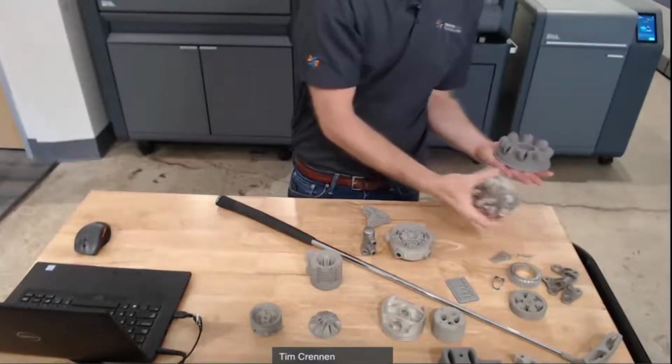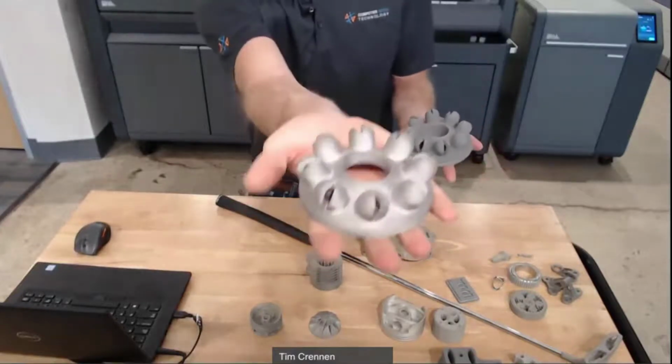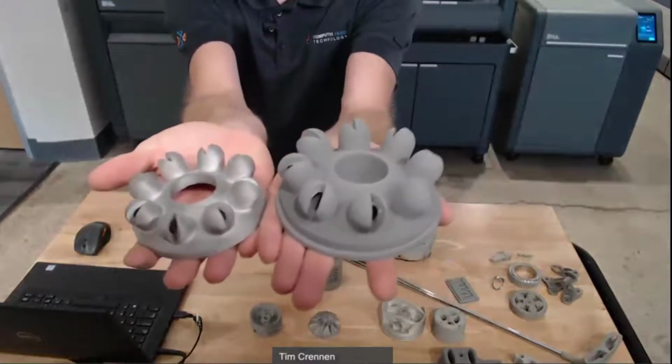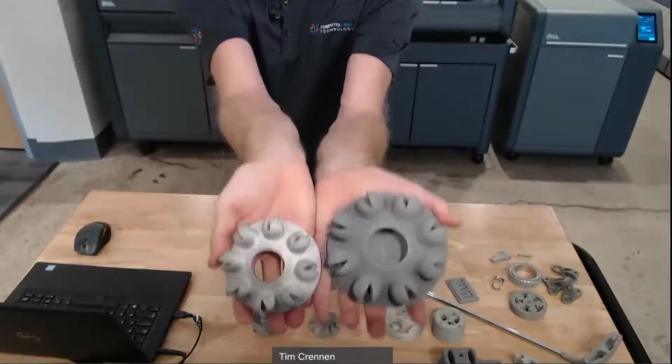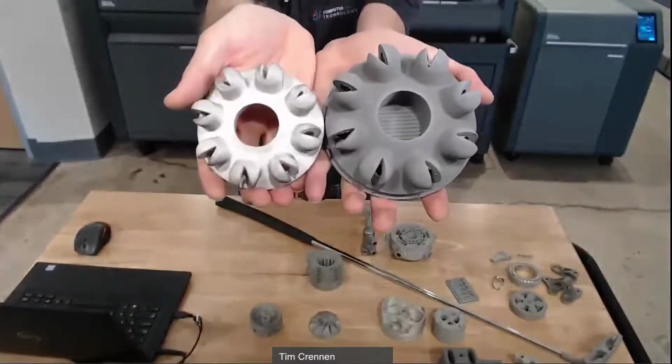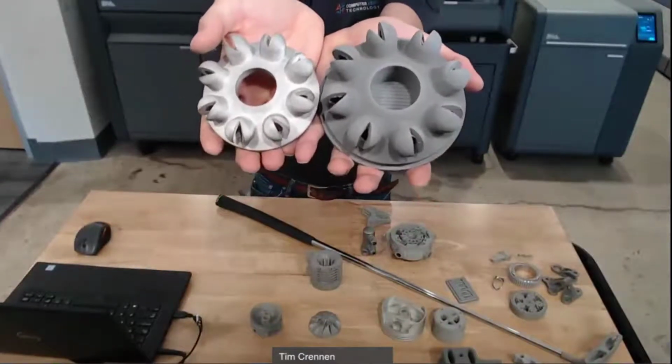Huge kind of difference between the finished part, which is that big, and the part that hasn't been sintered yet. You kind of see the shrinkage difference on those can stand out pretty dramatically.